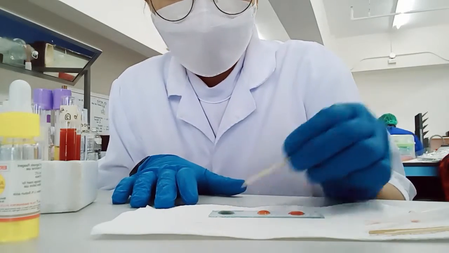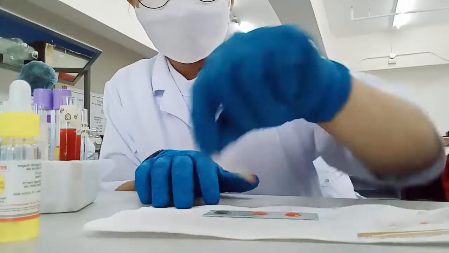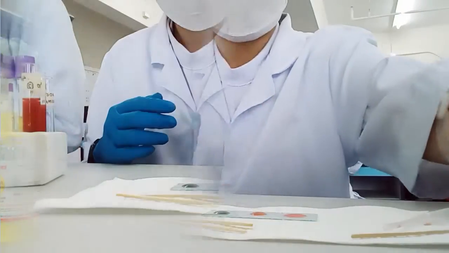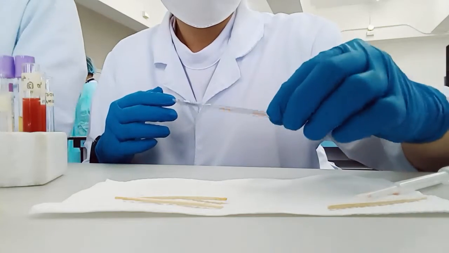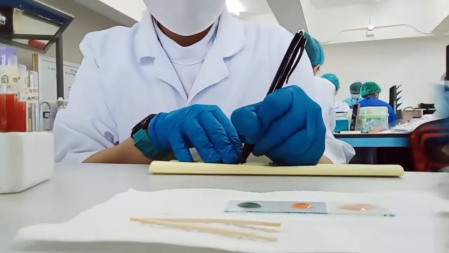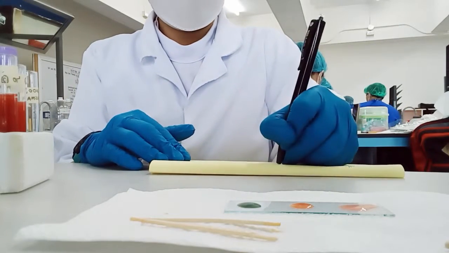Mix the reagents and red cells thoroughly using a clean applicator stick for each reagent. Spread the mixture over an area. Then gently tilt the slide from side to side continuously for up to 2 minutes. Read, interpret, and record the results of the reactions on each mixture.